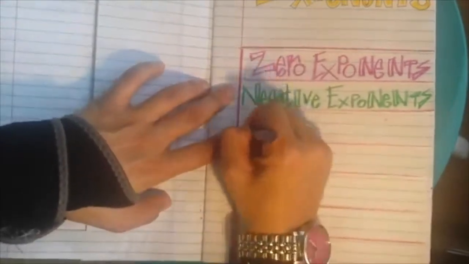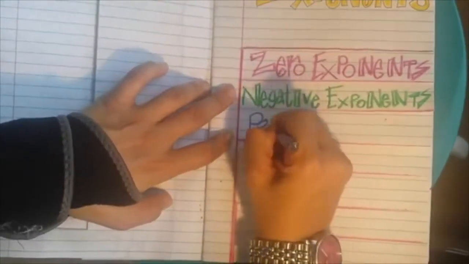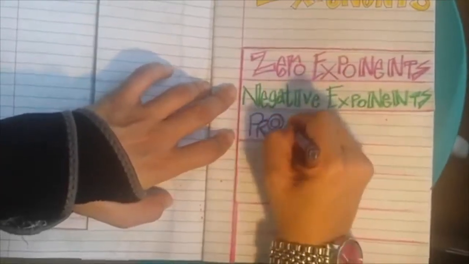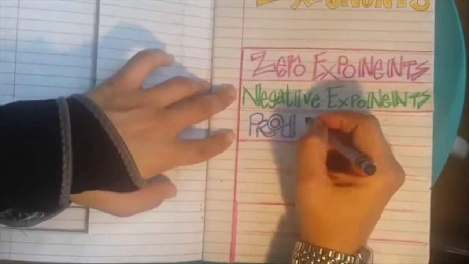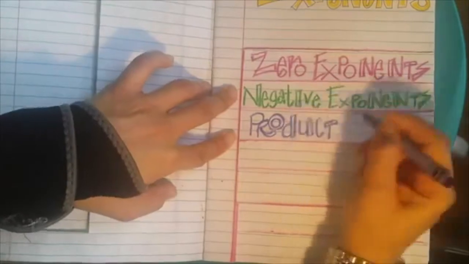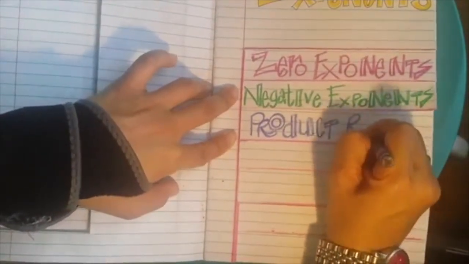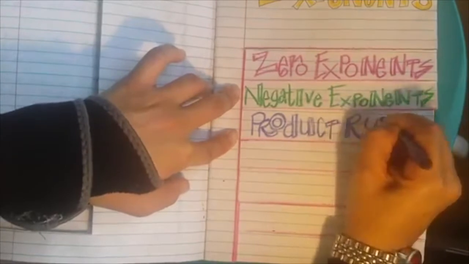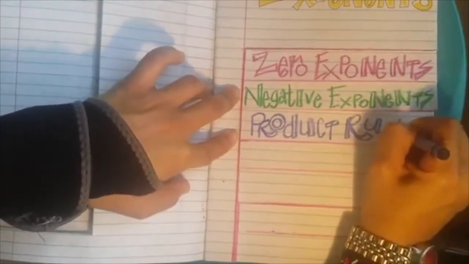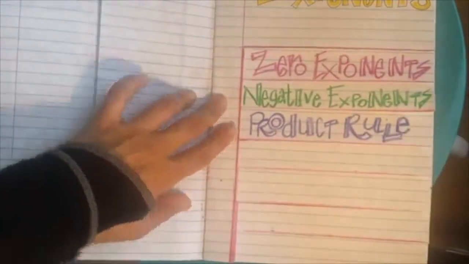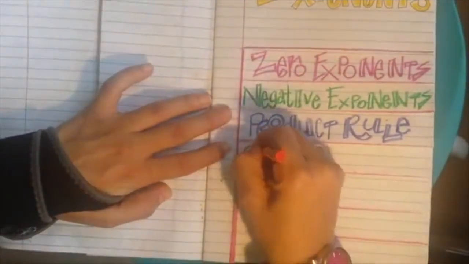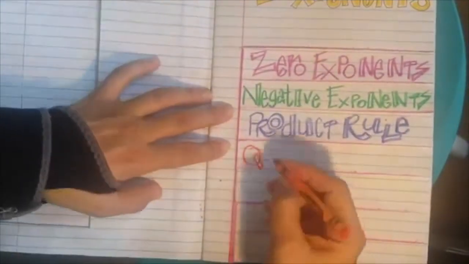The next tab after that is going to be product rule. The next tab after that is going to be quotient rule.